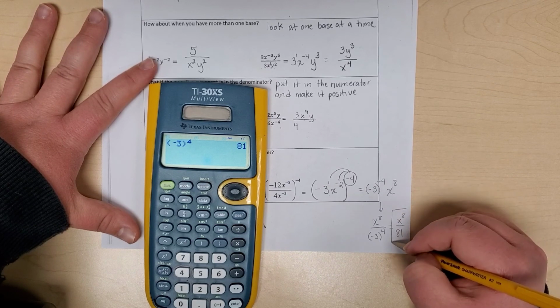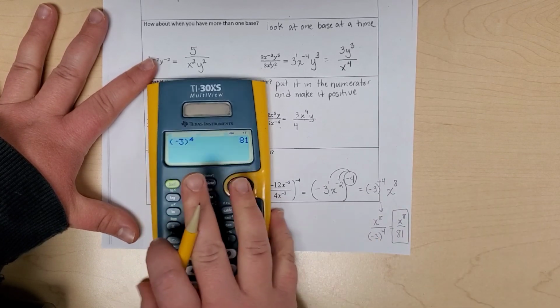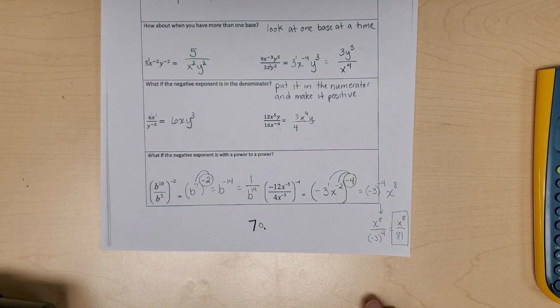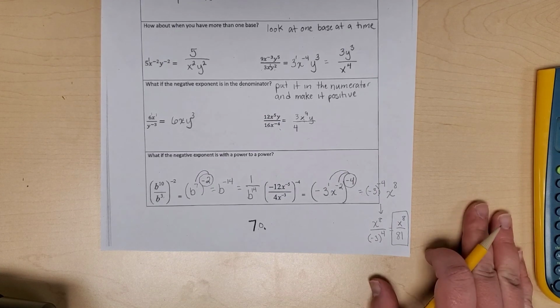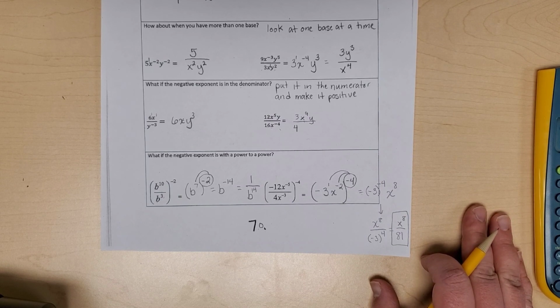That's my final answer. All of my bases are different. All of my exponents are positive. So that's the key here. If you have any negative exponents, you must flip them to make them positive, and you know you're finished when you have all different bases and all positive exponents. And that's it. That's how you simplify negative exponents.